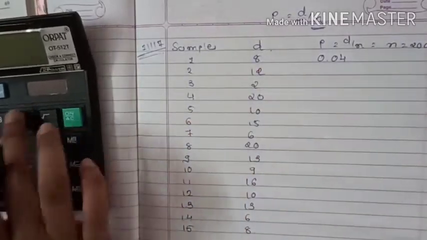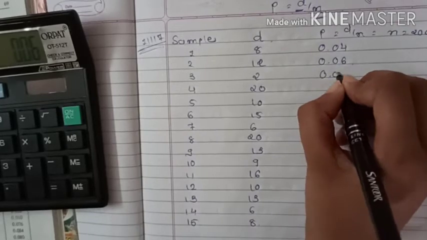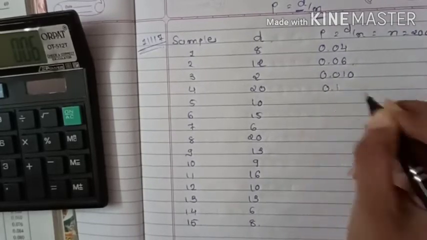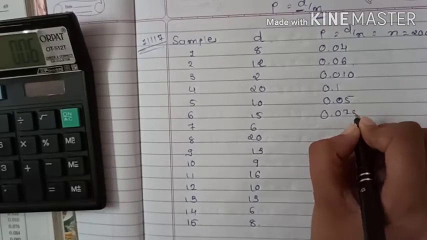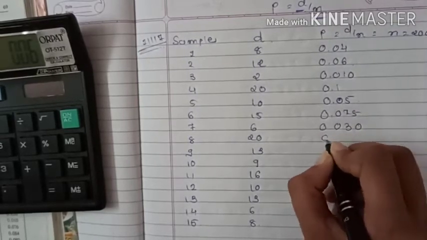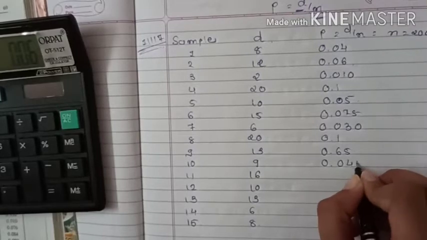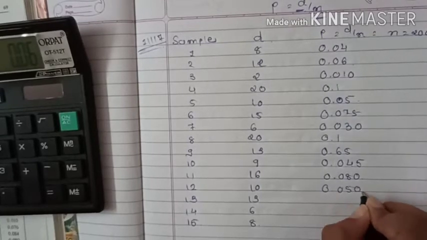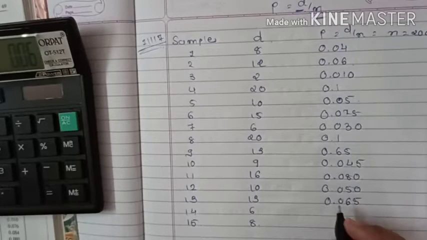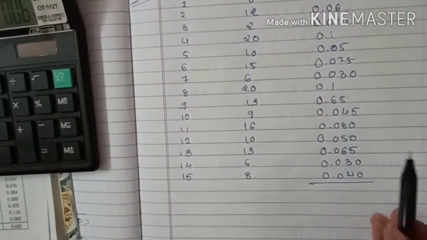Then 12 upon 200 will come 0.06, then 0.010, 0.1, 0.05, then 0.075, 0.030, 0.1, 0.065, 0.045, 0.080, 0.050, 0.065, 0.030 and 0.040.